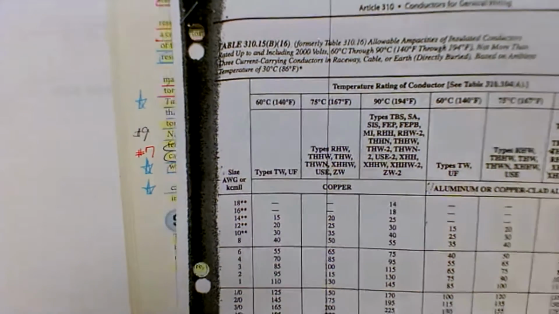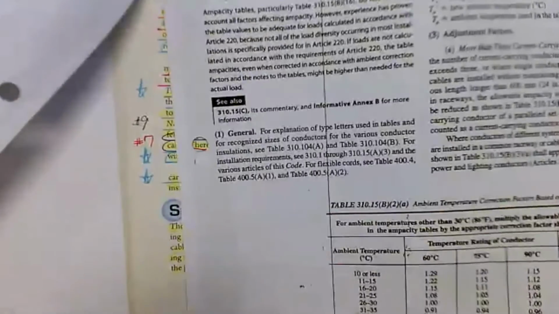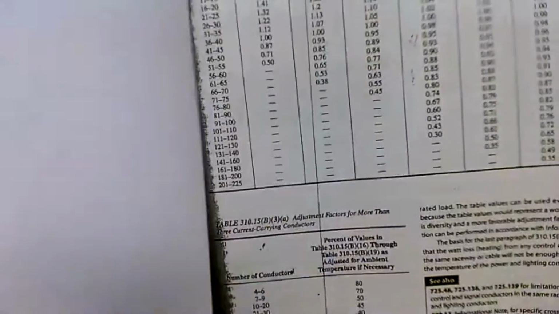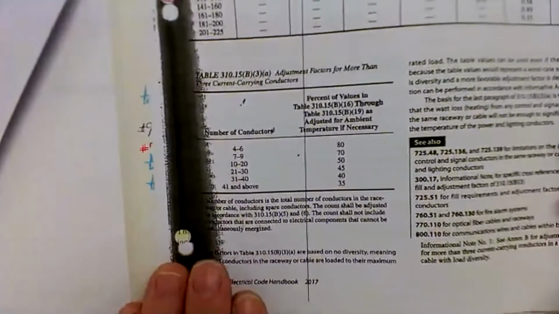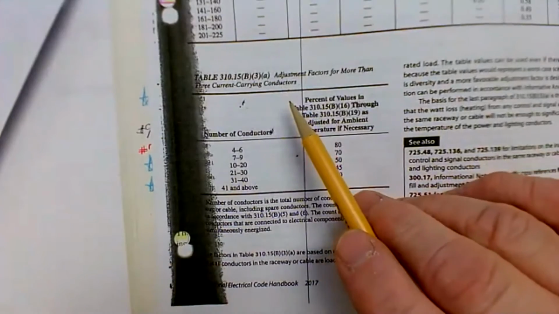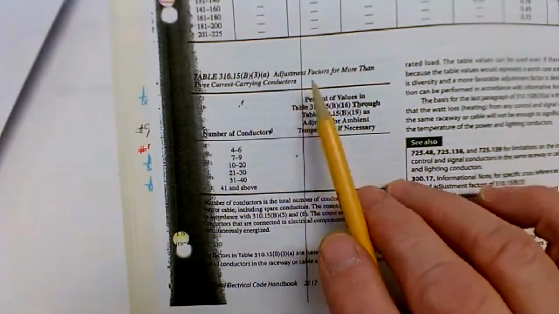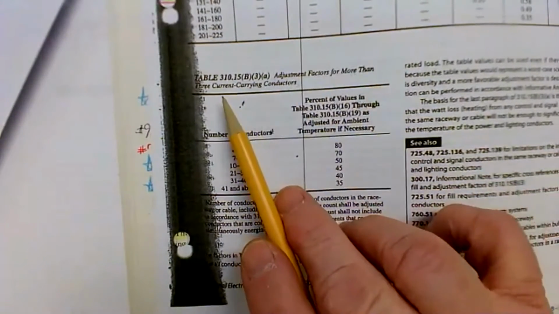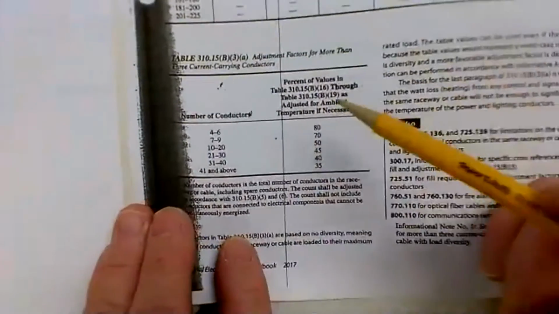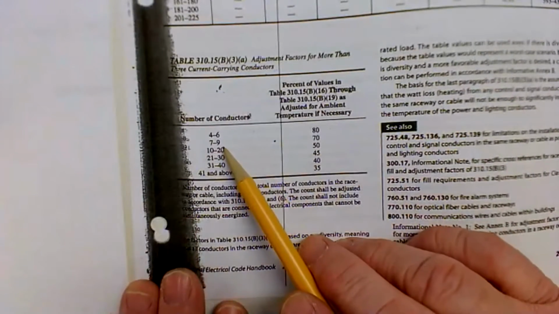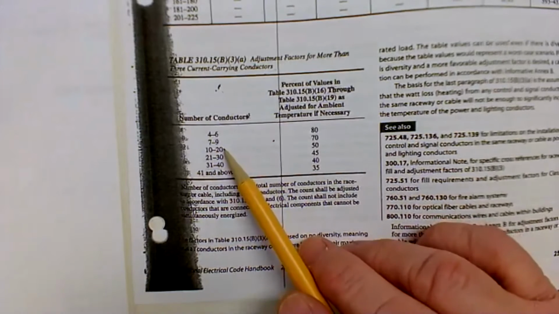Okay. So if you had 8 current carriers, then let's flip over in this same packet I gave y'all. The 3rd page, and it's table 310.15(B)(3)(a). It tells you the adjustment factors for more than 3. The first page up there, your first wire chart, is for no more than 3. This table is for more than 3. So you said eight conductors, Jamie? Yes, sir. What do you see here?